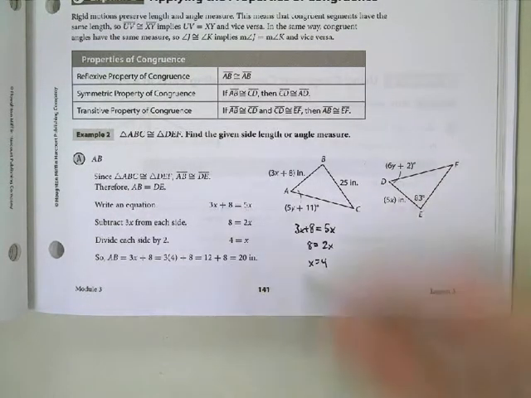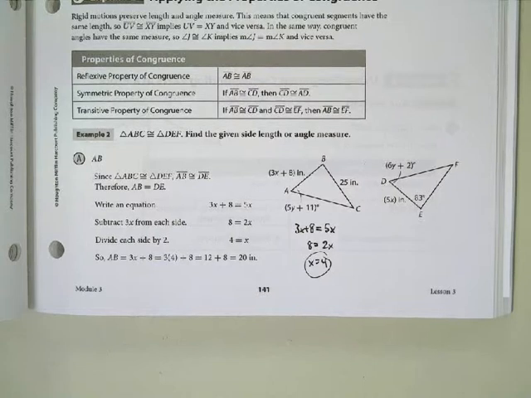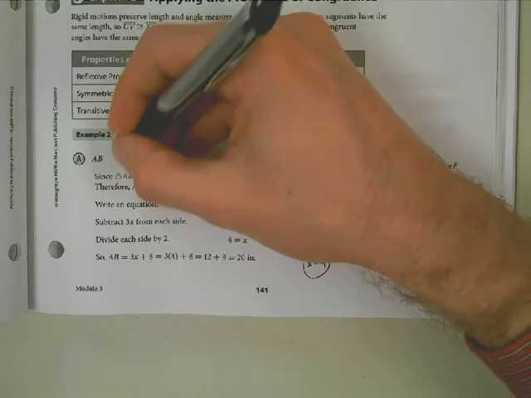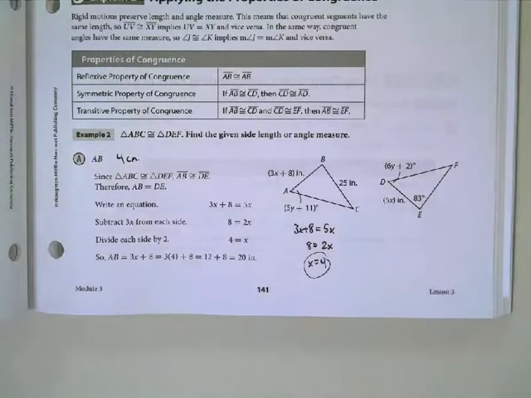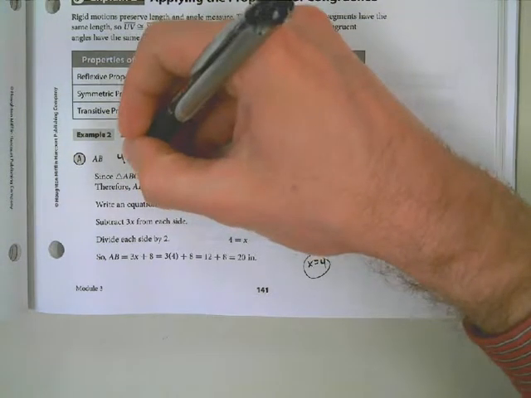That's our final answer? 4 centimeters. Okay, so AB is 4 centimeters? Oh, inches. Oops, sorry. So AB is 4 inches then. We're done?